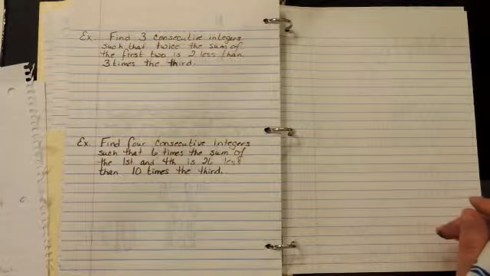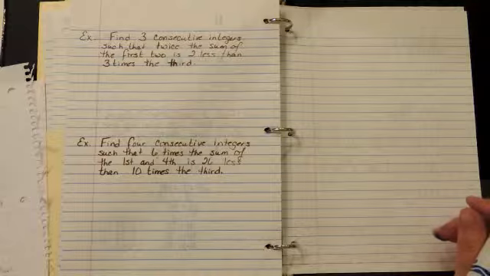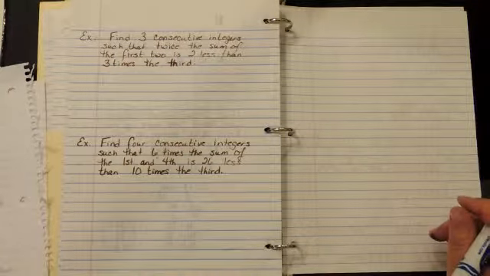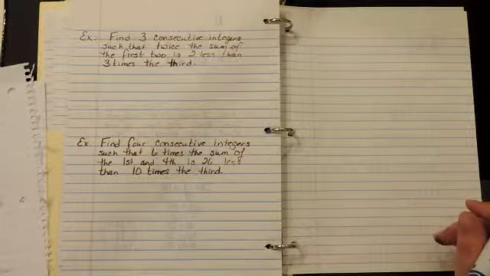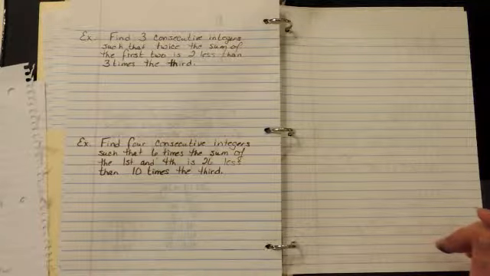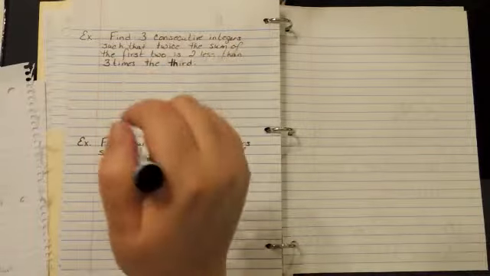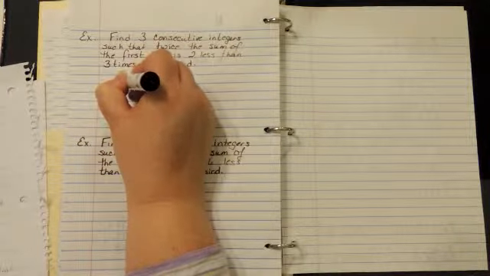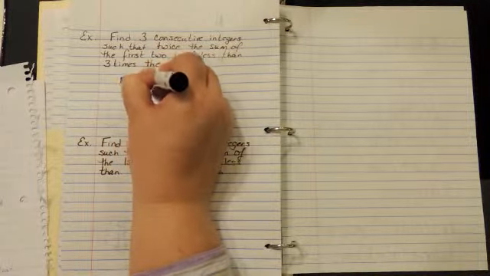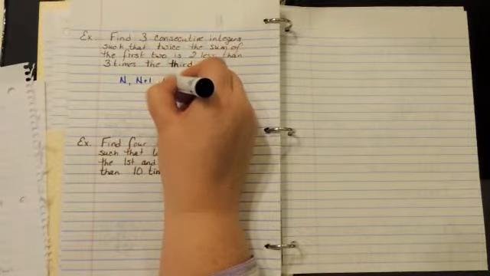Find 3 consecutive integers such that twice the sum of the first two is 2 less than 3 times the third. So we went from a pretty easy one to a pretty complicated one. Alright, so we're going to start by naming the integers. So we have n, n plus 1, and n plus 2.